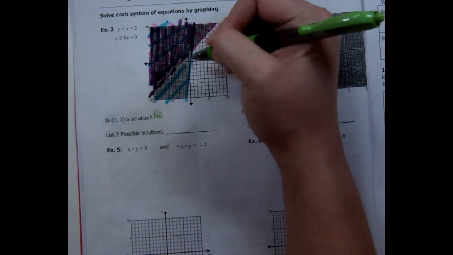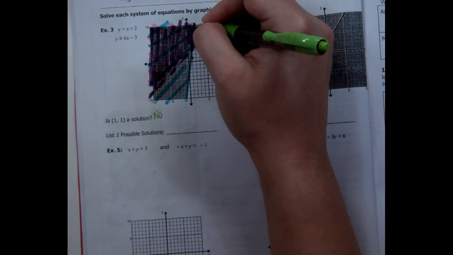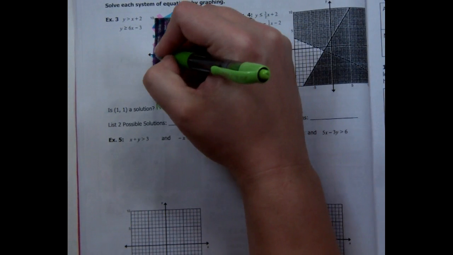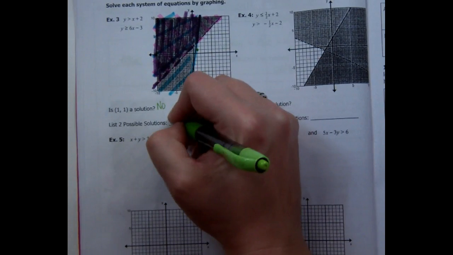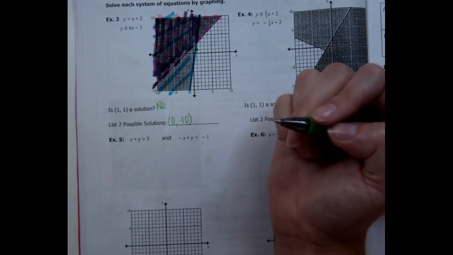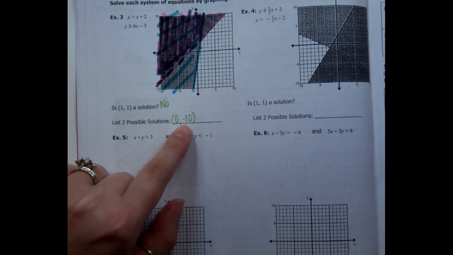So pick 2 things over here in the shaded area or on this part of your solid line. So I'll pick this one, and I'll pick another one. Sorry, that's not (0, -10), that's (-10, 0).